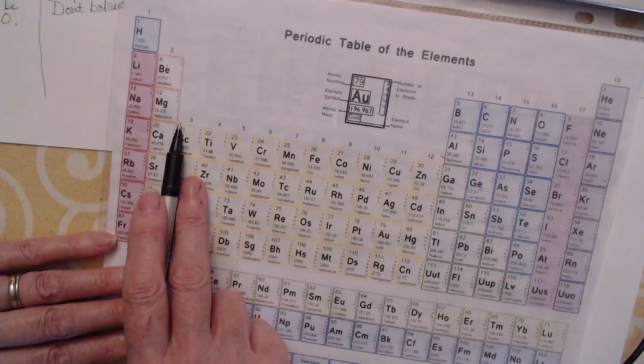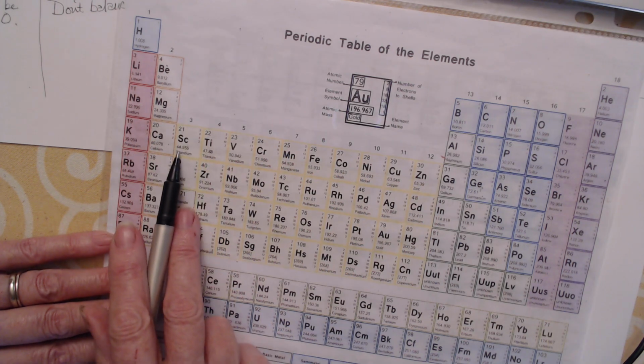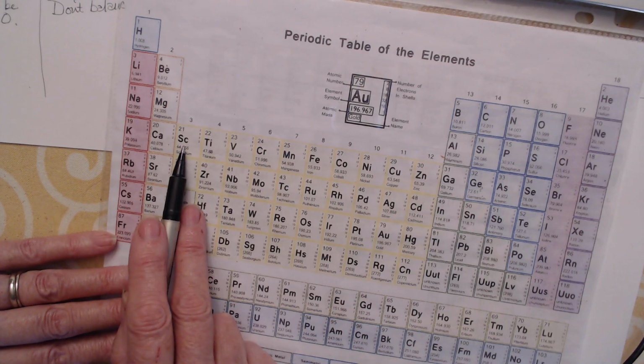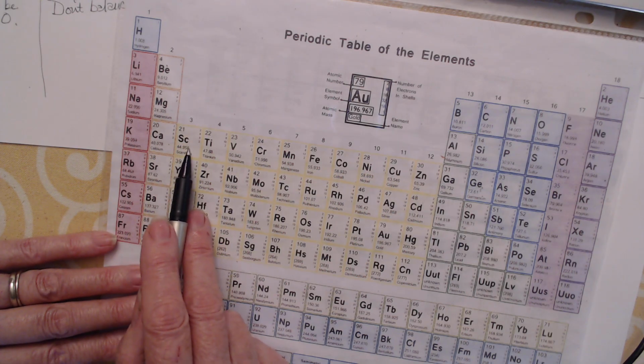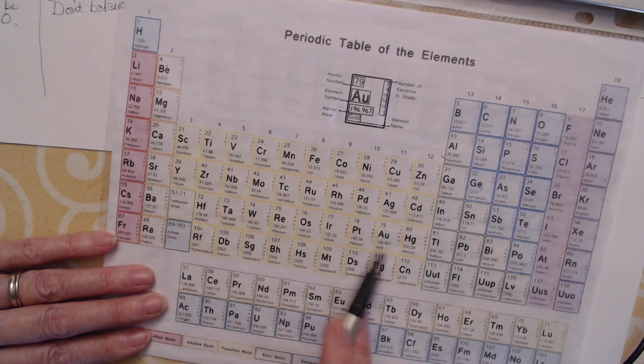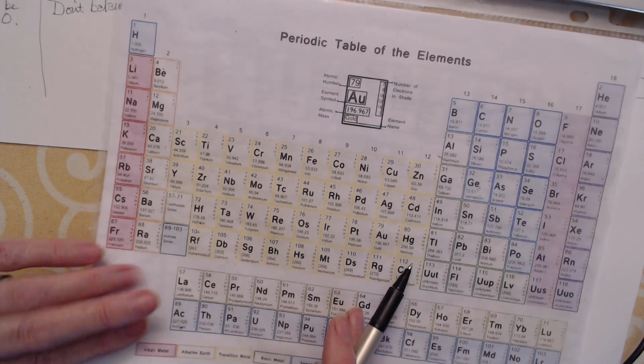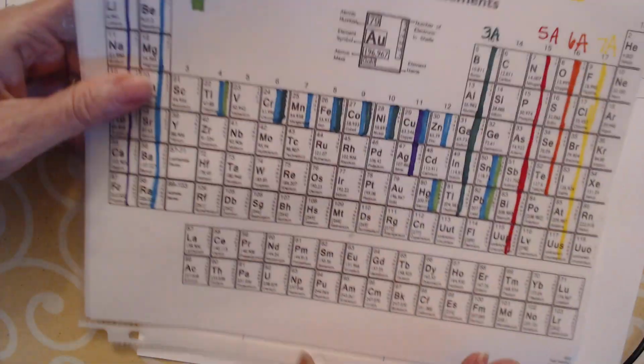That's at this lower level, starting with energy level 4, or actually it's 3D, isn't it, right? And we can see that these are all in yellow. These are called the transition metals. And what we have to remember about those is they can ionize to more than one possible charge.